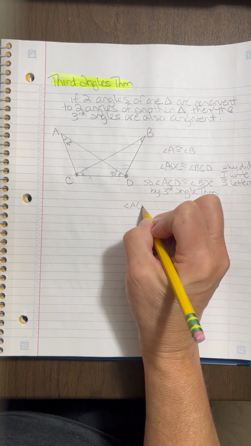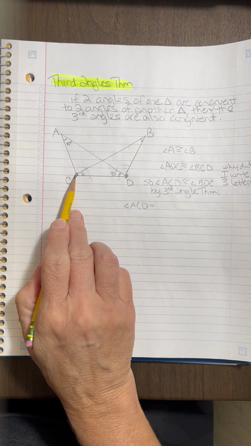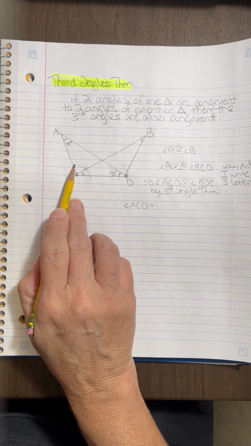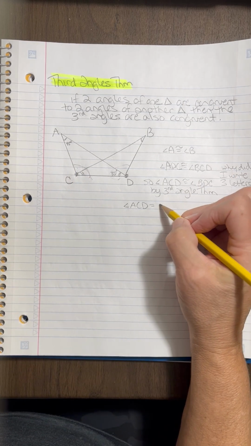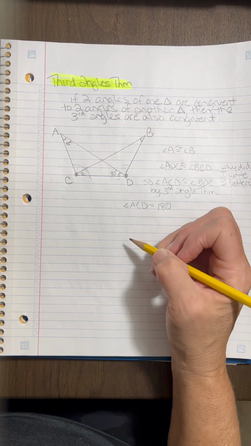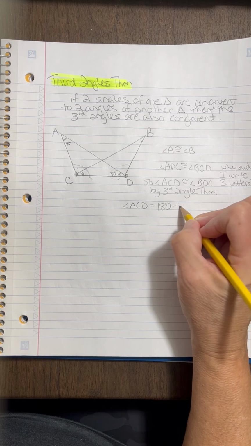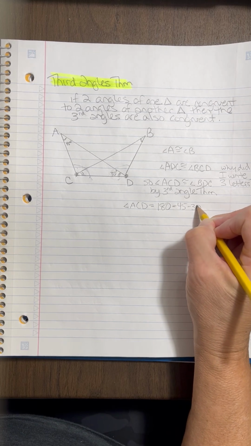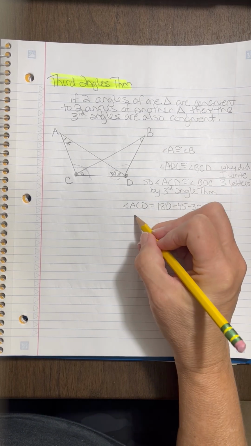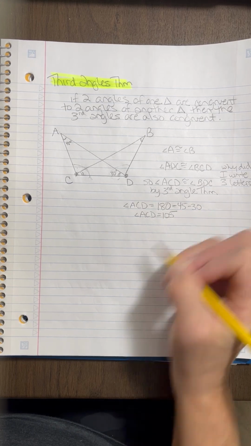Angle ACD, this big angle, is going to equal 180 because all of those added up have to add up to 180. So that angle is going to equal 180 minus the other two angles. Okay, so the measure of angle ACD is 105 degrees.